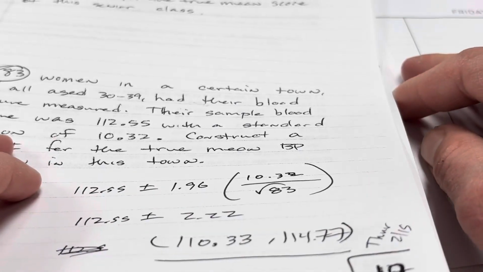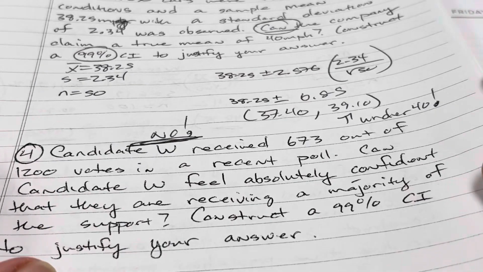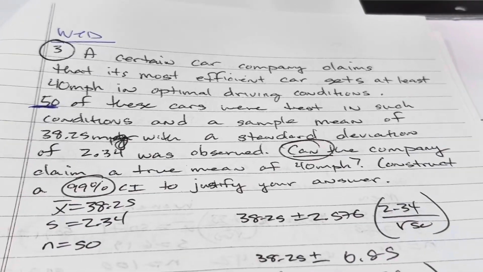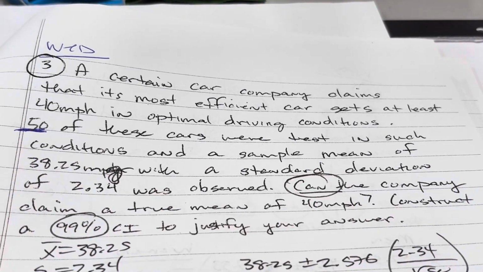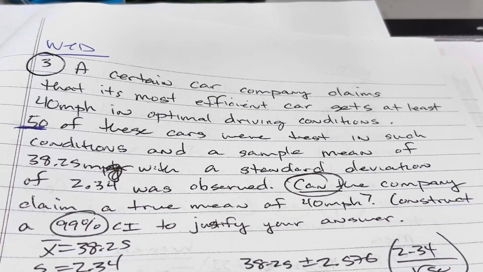All right, is this our comparison one? This one might be fun here. Yeah, all right, now we're making some inference. Okay, now we're saying, is something true? A certain car company claims that its most efficient car gets at least 40 miles a gallon in optimal driving conditions. 50 of these were tested in such conditions, and a sample mean of 38.25 miles per gallon with a standard deviation of blank was observed. Oh man. Uh-oh. That seems quite under. Let's find out. Is it true that they are lying? Can the company claim a true mean of 40?